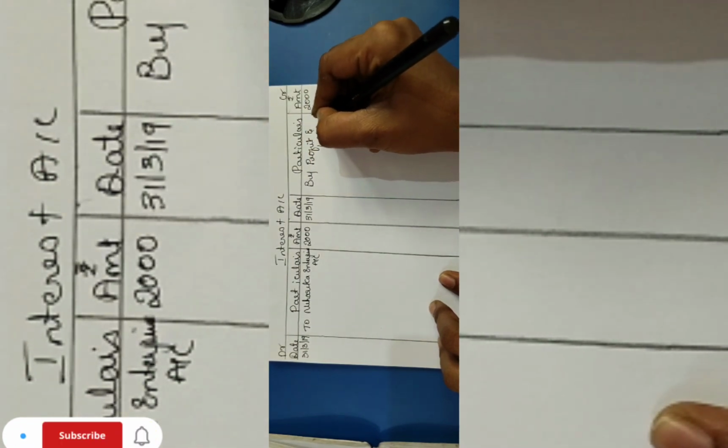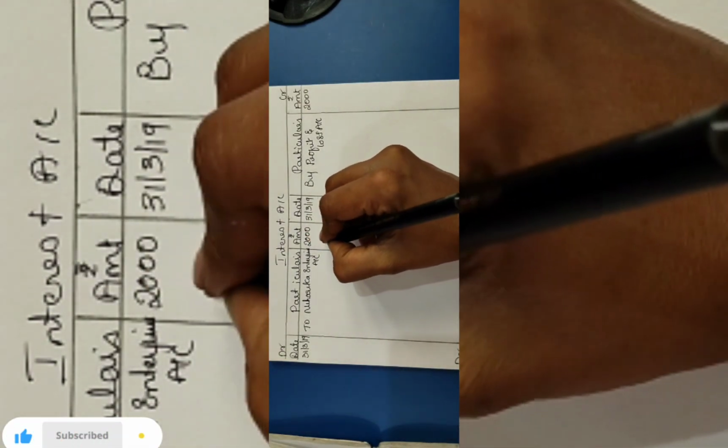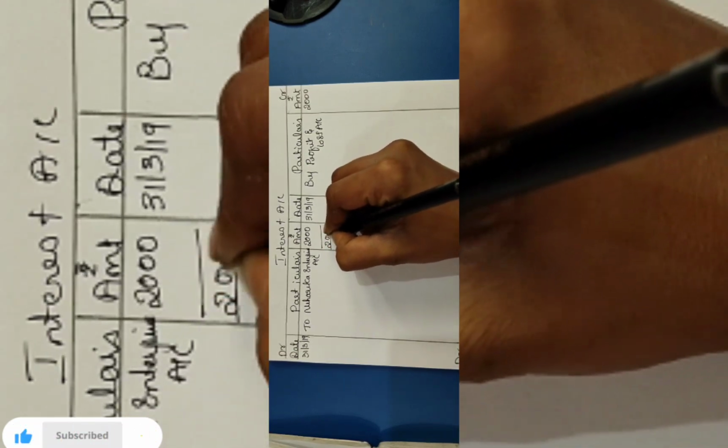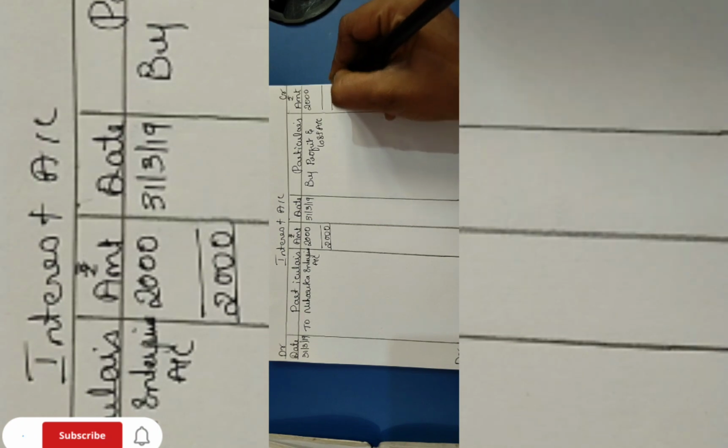That's it. See, very easy. Don't buy it. Always, whenever you are solving any question or any problem, never learn by heart. Try to understand. Be clear with the concepts.